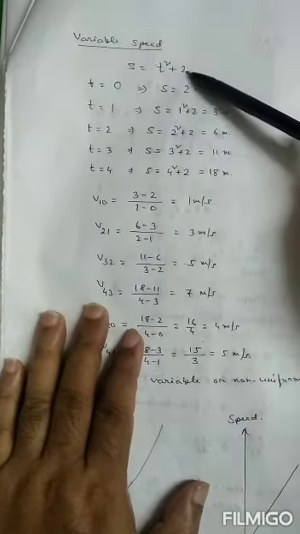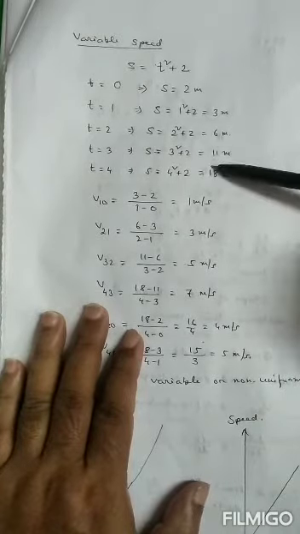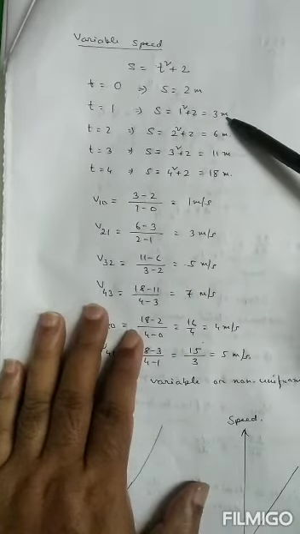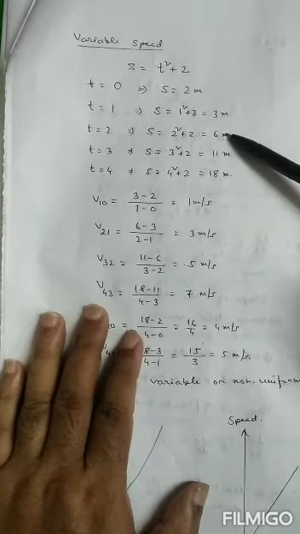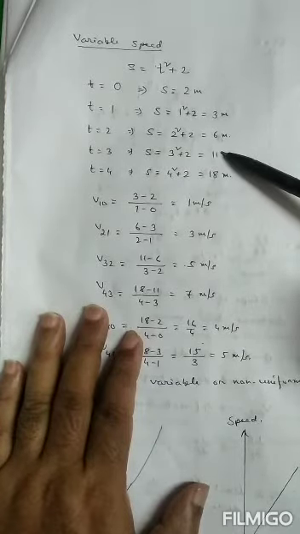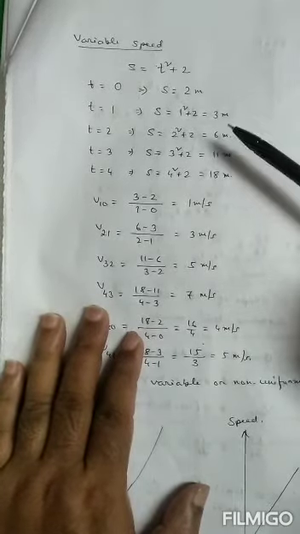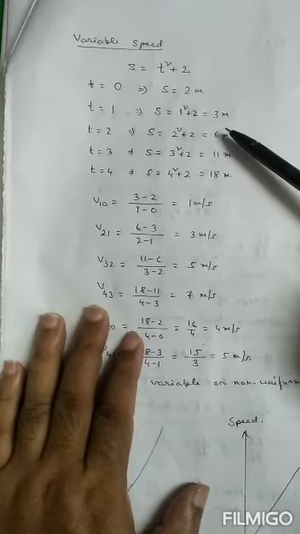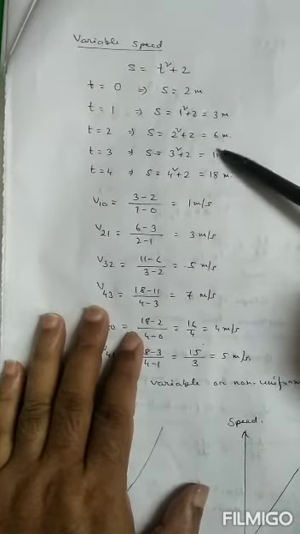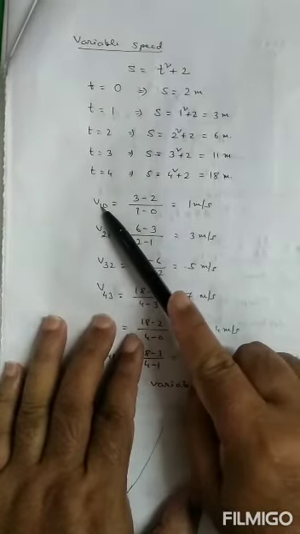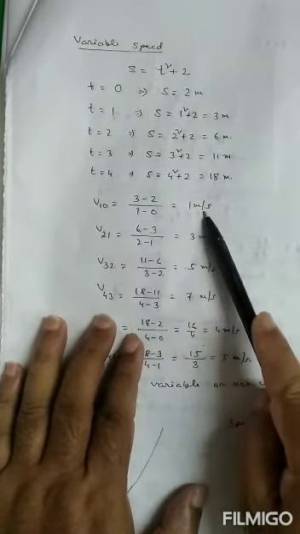Now if you see the difference of distance, that interval is not constant. 3 minus 2, 1 meter; 6 minus 3, 3 meter; 11 minus 6, 5 meter; 18 minus 11, 7 meter. That means in equal intervals of time, the body covers different distances. In this particular case, the distance travelled by the body in successive equal intervals gradually increases. So what is the speed during the interval 0 to 1 second? It is 1 meter per second.